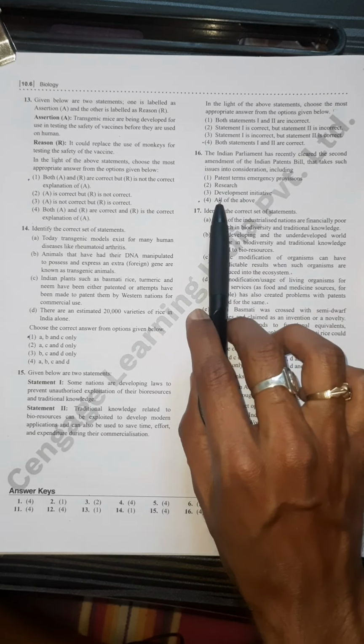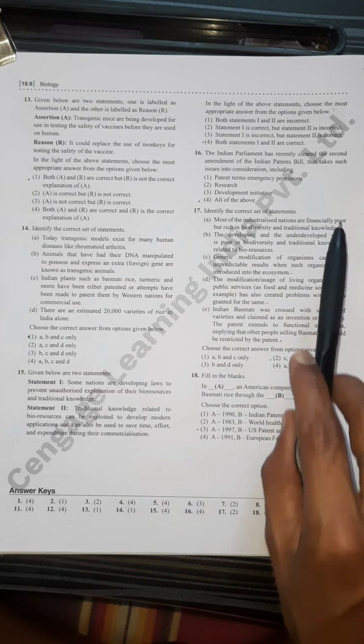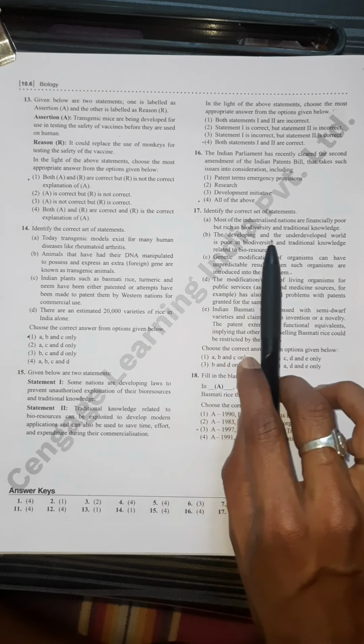Next, identify the correct set of statements. Most of the industrialized nations are financially poor. No, most industrialized nations are financially rich. The developing and underdeveloped world is poor in biodiversity and traditional knowledge. This is wrong again. Developing and underdeveloped worlds are rich in biodiversity and traditional knowledge.